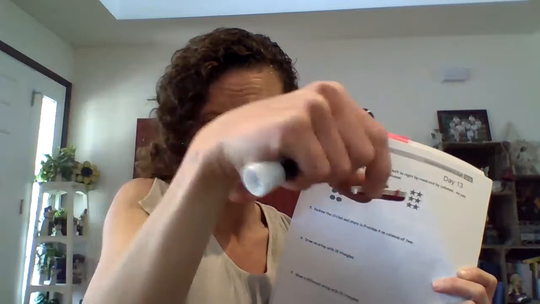So if you have your crayons right there or colored pencils, grab 2 of your favorite colors. I want you to circle the rows with 1 color, and I want you to circle the columns with the other. Remember, rows are row your boat, side to side. Columns are on the porch and they go up and down, so 2 different colors.